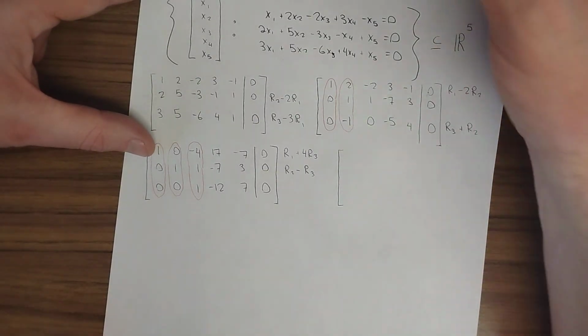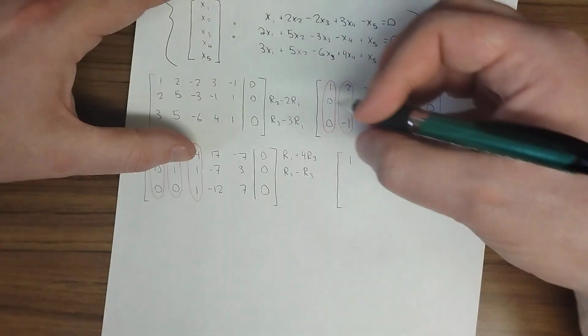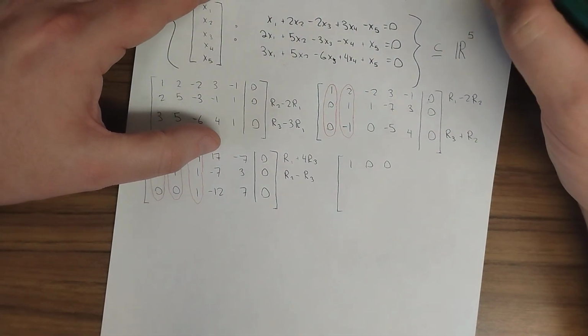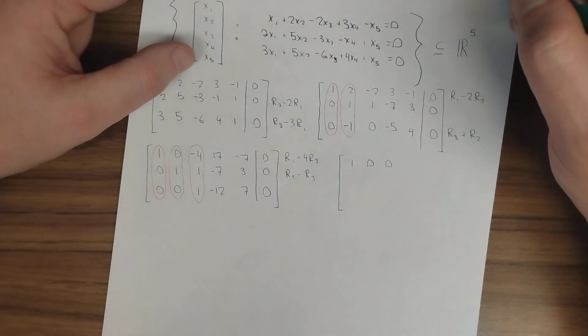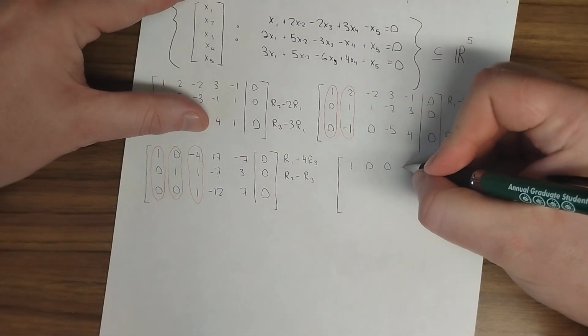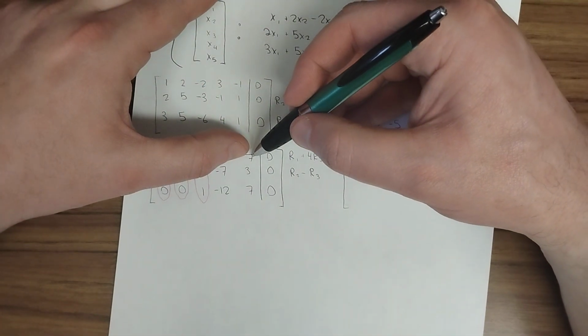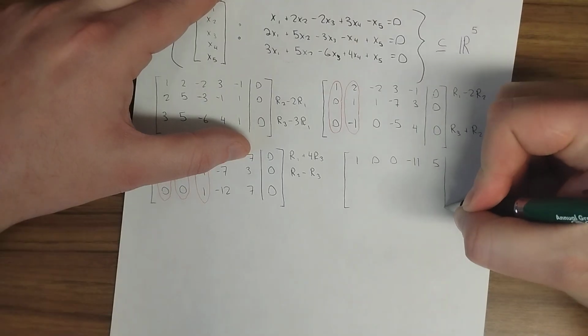Okay. 1, 0. This better be a 0, that's the point. Oh boy, 17 minus 28 is negative 11. Negative 7 plus 12 is 5.